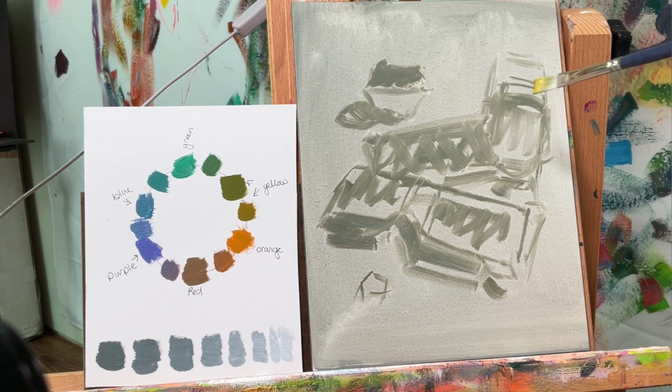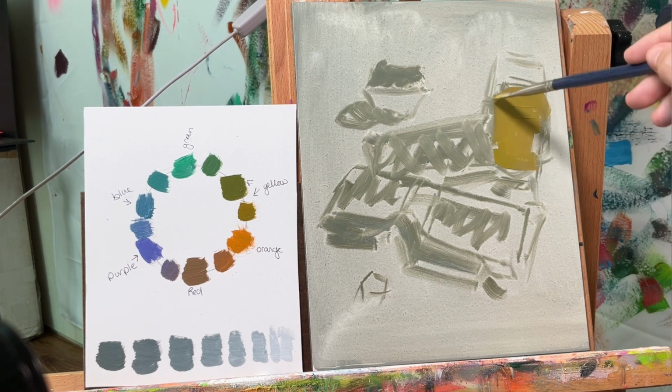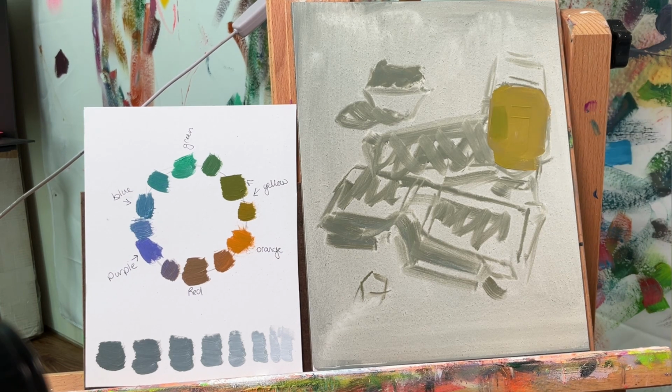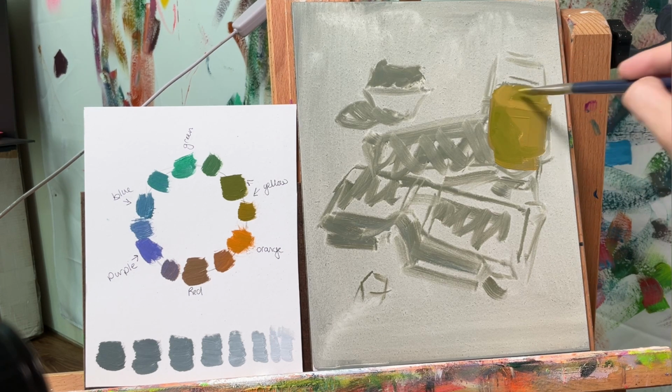Okay, color strategy. Basically, I'm trying to determine how I'm going to handle my yellow. So when I look at my color palette, the thing that appears to be the biggest challenge is getting my kind of khaki olive green yellow to read as yellow within the context of this painting.